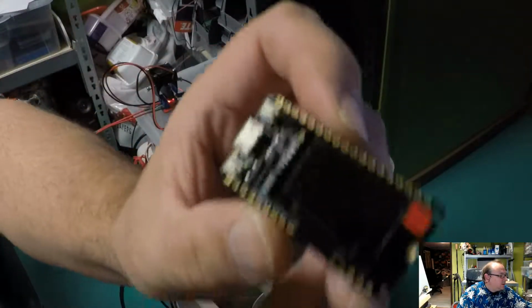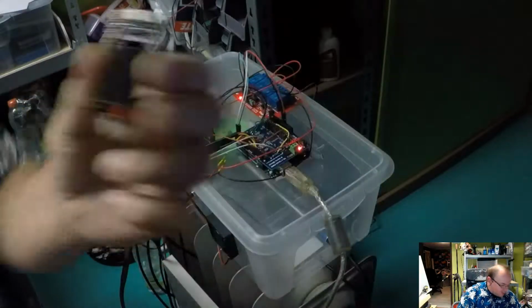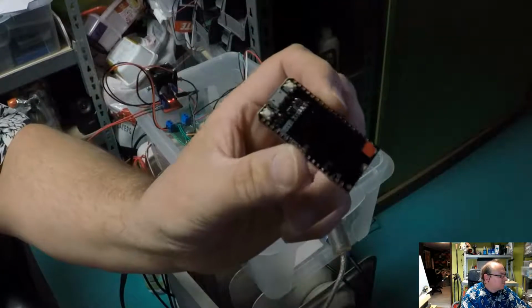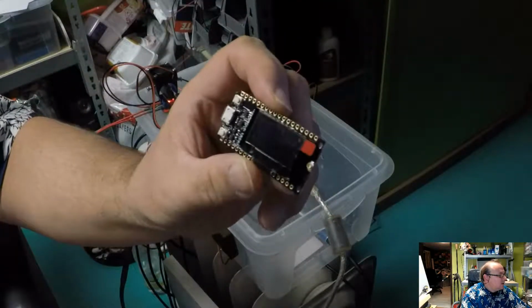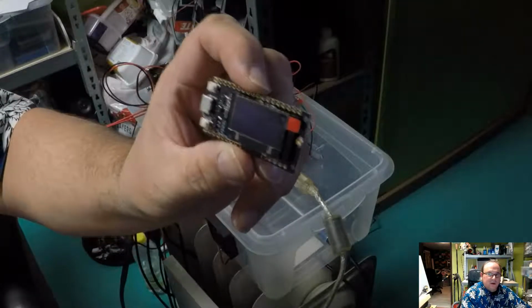Well, it takes quite a good picture of it. We should have more light in this corner. Anyway, this here is a LoRa radio module.